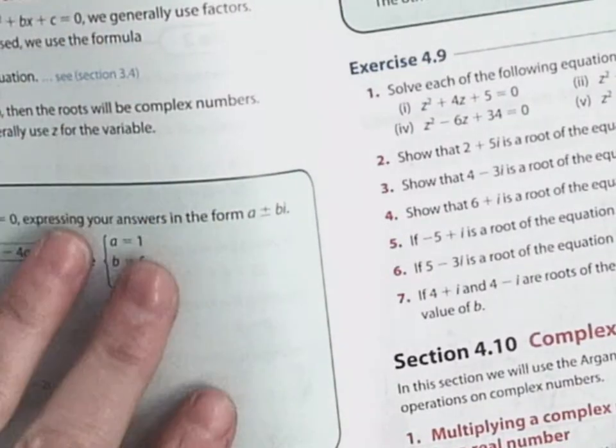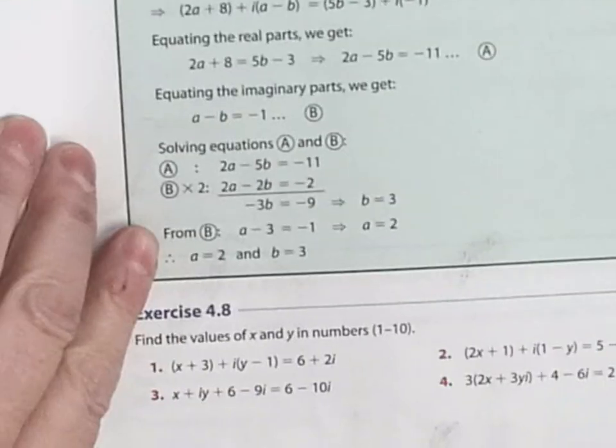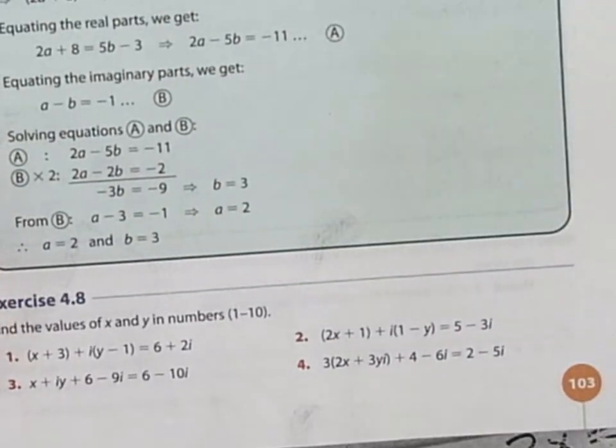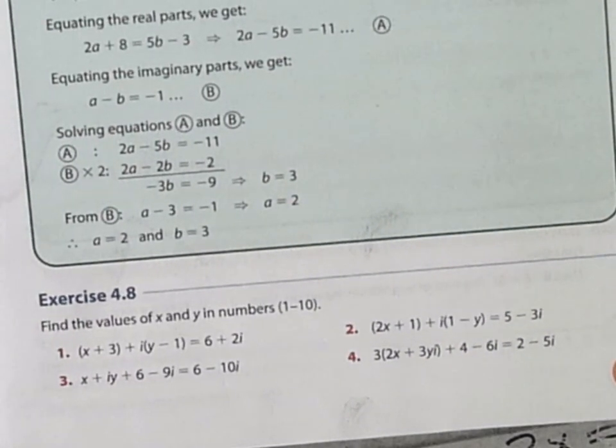Oh, I'm sorry. I'm putting it back. And I'll put up the answers as well.